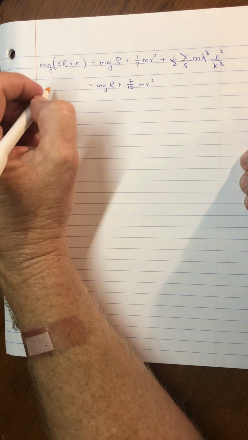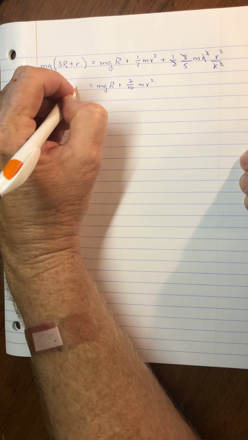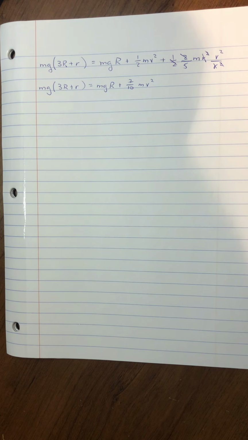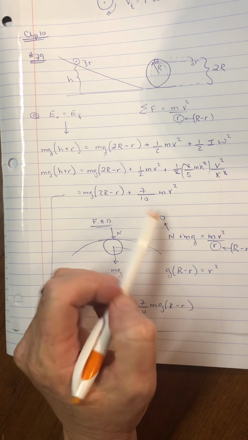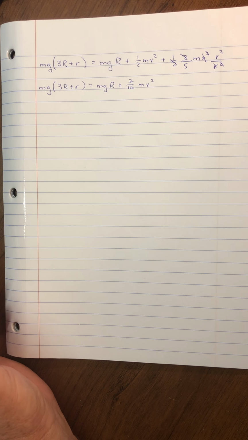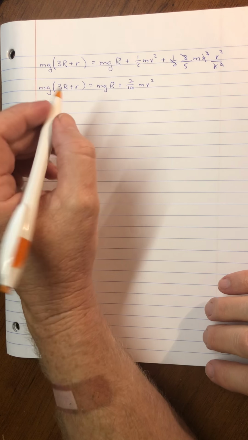mv squared. And I suppose I didn't need to redo all of that, because if we go back to part A, we could have just easily started there and put in 3r right there and worked it out. But I thought it might be just nice to do it again from scratch. Couldn't hurt.